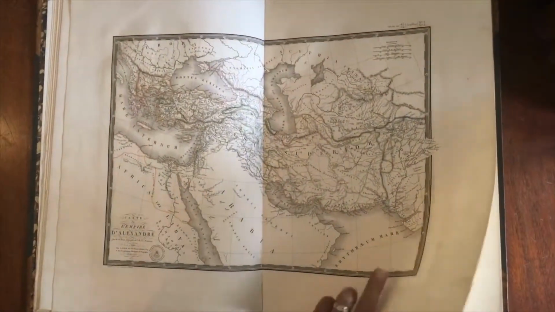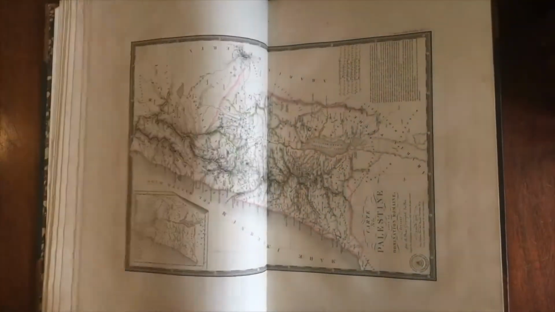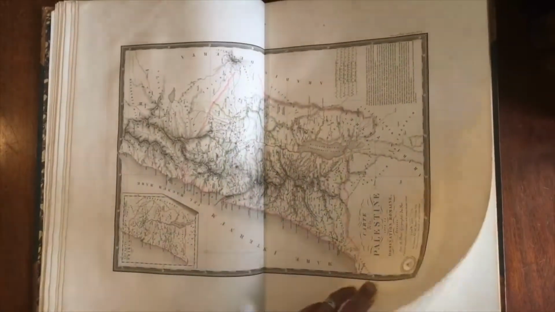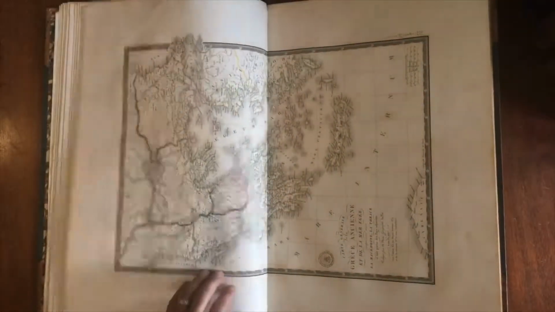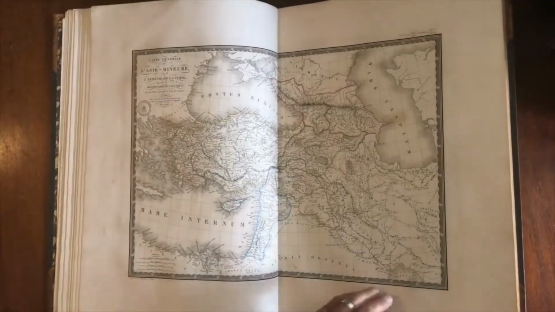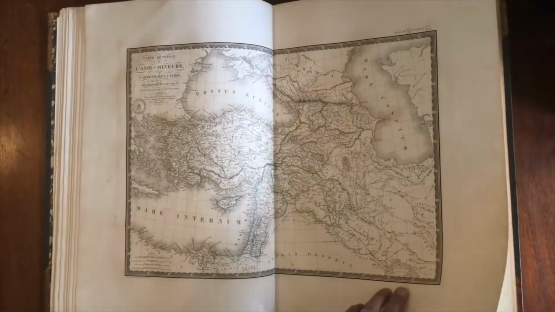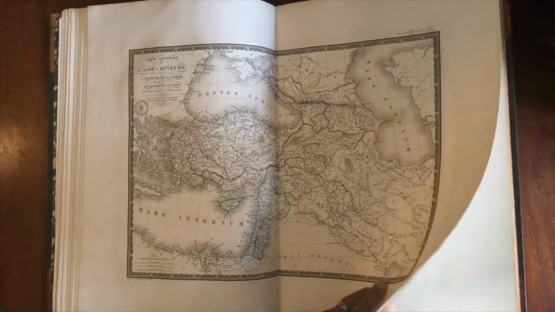And here is the Empire of Alexander, followed by ancient Egypt, and then a map of ancient Palestine, ancient Greece, and here's Asia Minor, Mesopotamia, modern-day Iraq, there's Media, and so on.